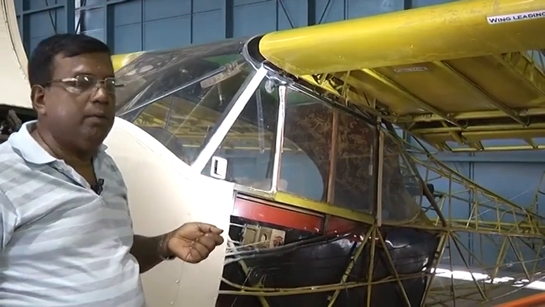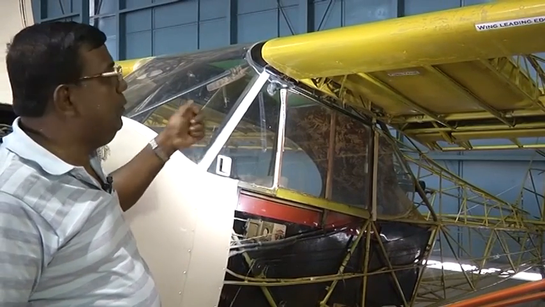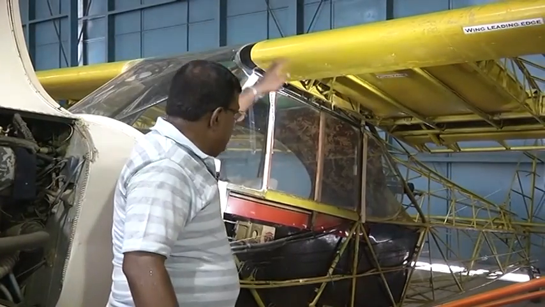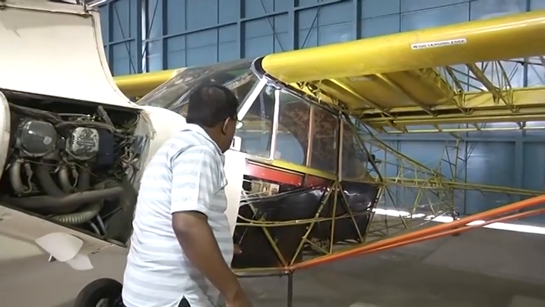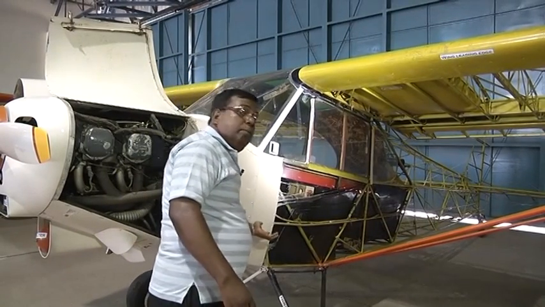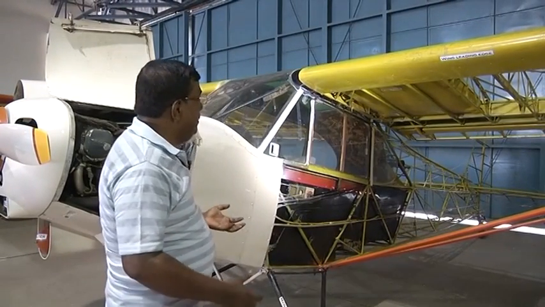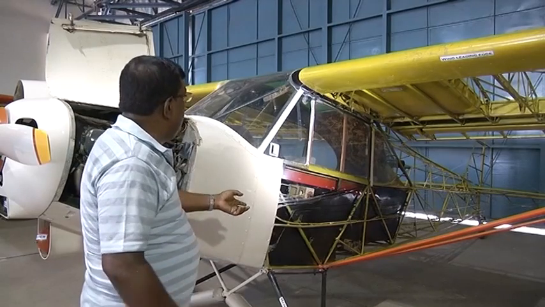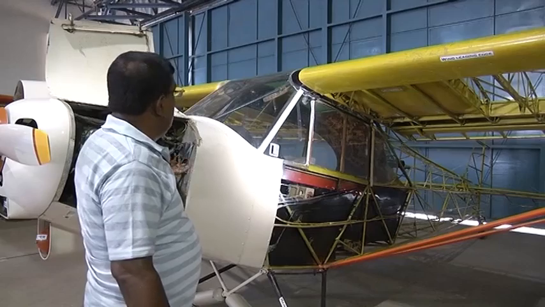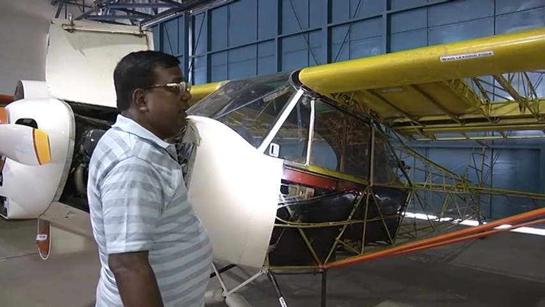If the wing is not a high wing, and is somewhere here, then I need to pull this fuel to the engine. So there will be an additional fuel pump here, which will primarily push the fuel from here to the engine. Then the engine driving fuel pump will take over and put the fuel inside the engine.